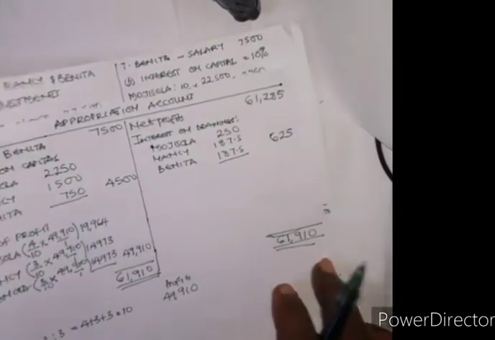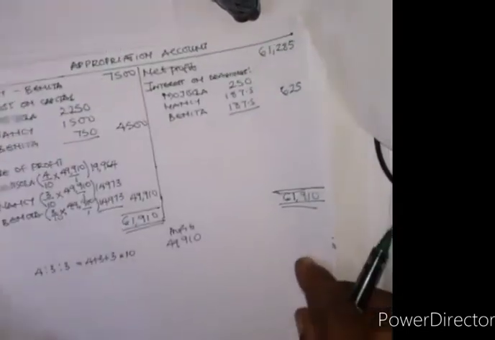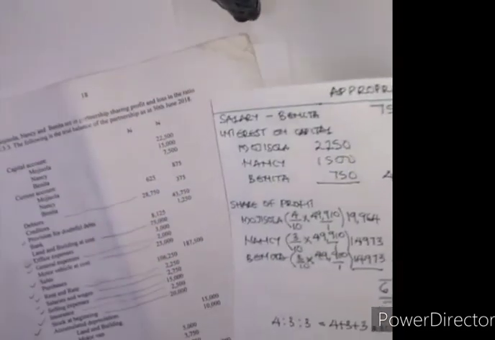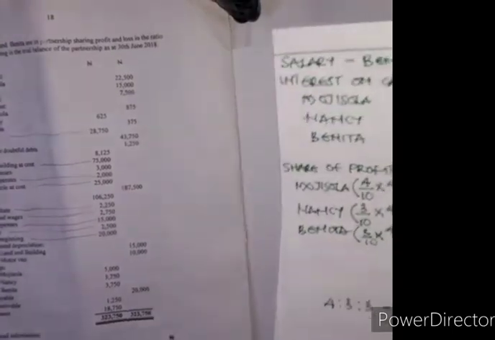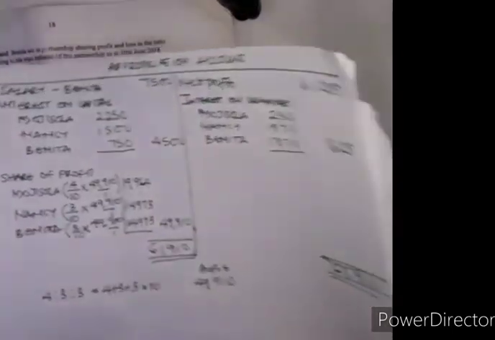Okay, so that is how to solve a question relating to the partnership trading profit or loss account and the appropriation account.